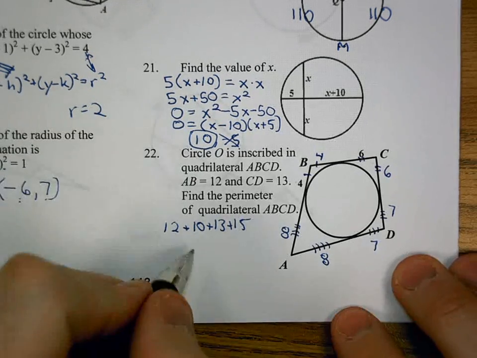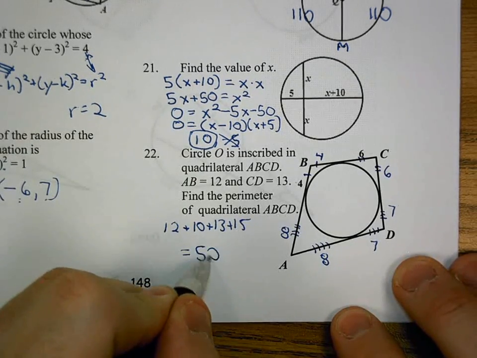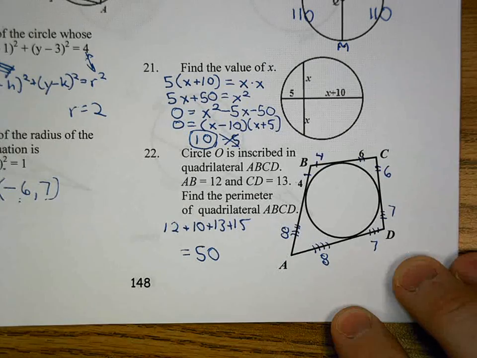And I get that the perimeter is 50 units. But that's using, again, common tangents, and common tangents are congruent.